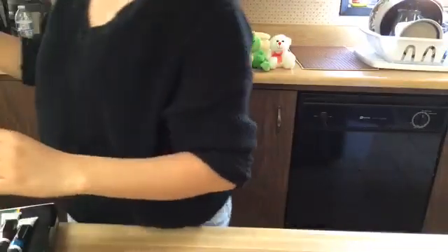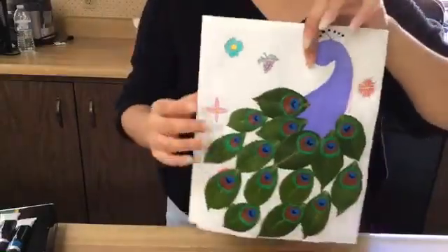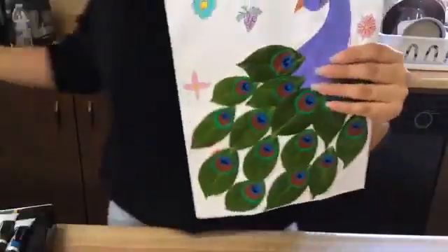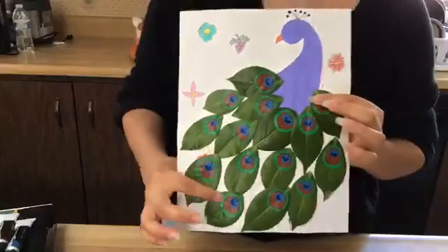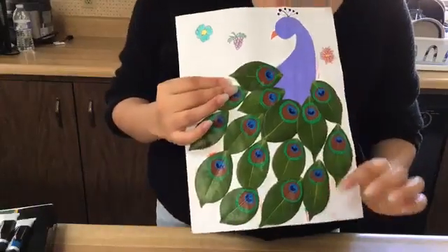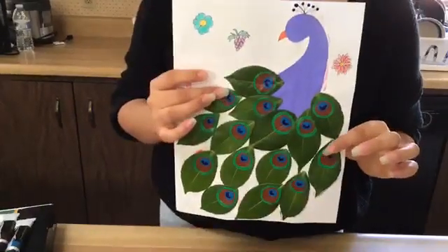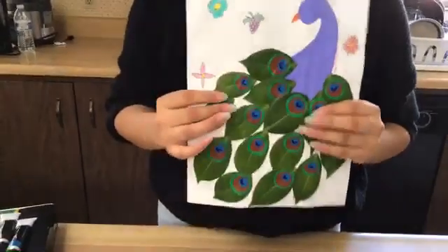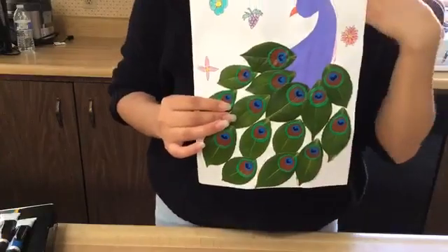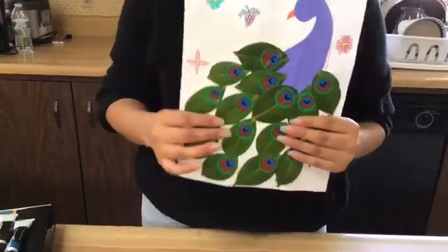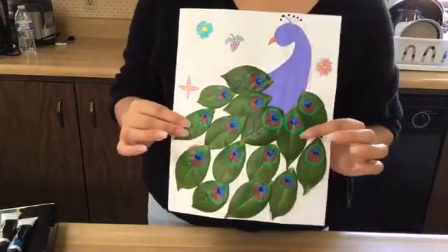And it just so happens that the activity for today is creating our own peacock. And we're going to be using leaves. So this should be a really fun activity, I hope. To me it was fun. So let's get started.